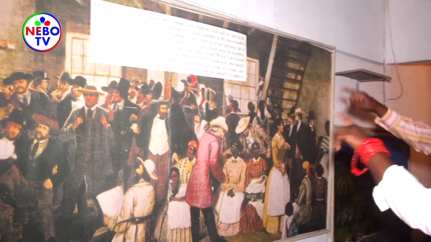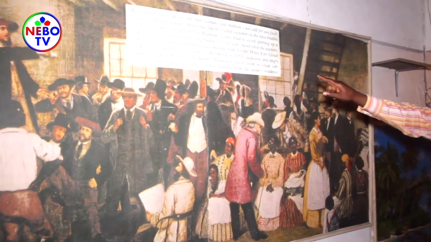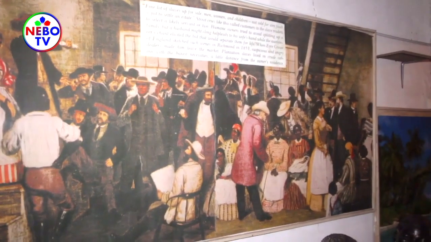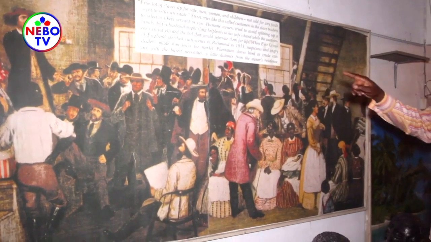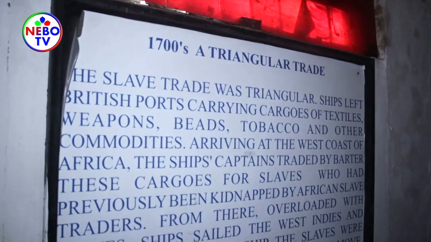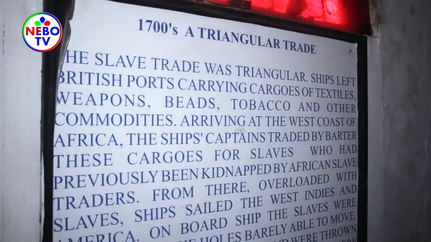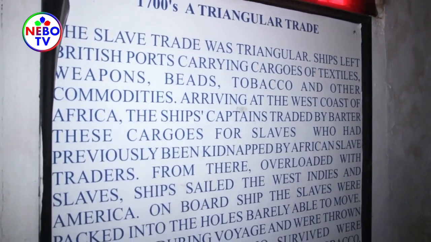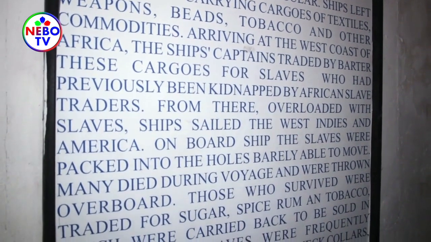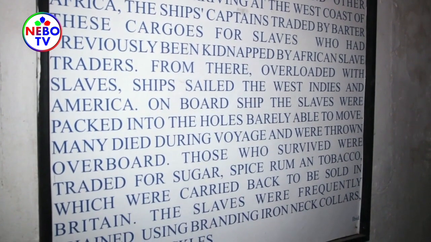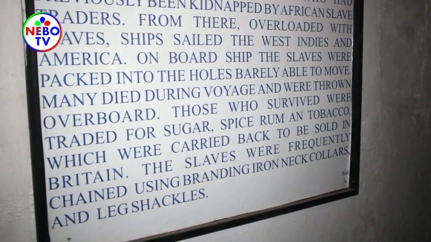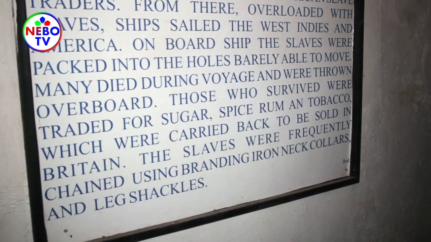When Eyre Crowe of England sketched such scenes in Richmond in 1853, suspicious and angry dealers made him leave the market. Plantation slaves lived in crude cabins with the barest necessities, a little distance from the owner's residence. Ships left British ports carrying cargoes of textiles, weapons, beans, tobacco, and other commodities. Arriving at the west coast of Africa, the ship's captains traded these cargoes by barter for slaves who had previously been kidnapped by African slave traders. From there, overloaded with slaves, ships sailed to the West Indies and America.